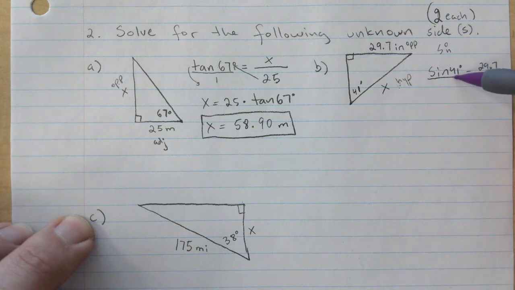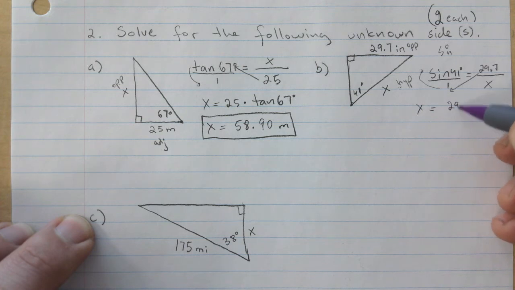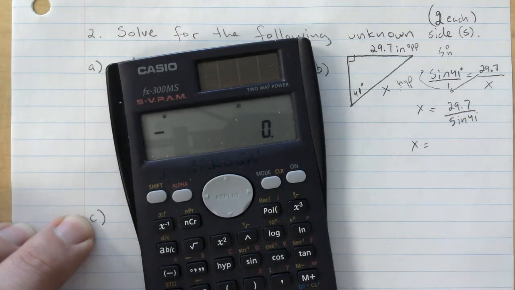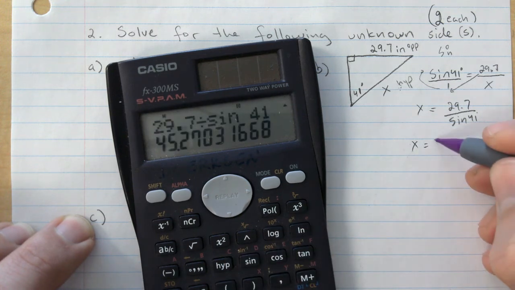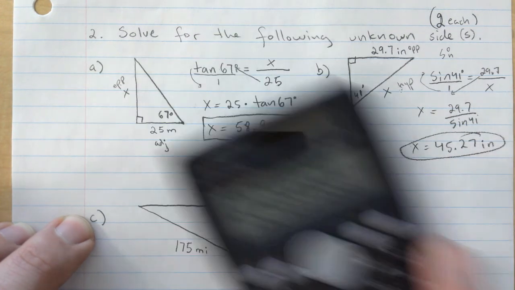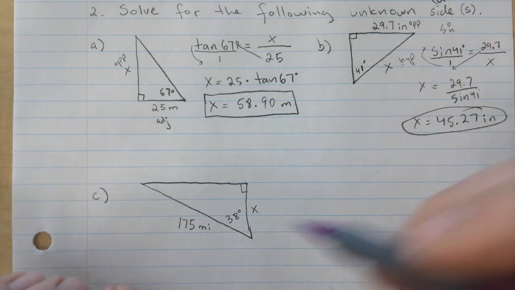And this is where the 1 is important, right? Because you're going to have to multiply it, then divide. So in this case, you divide this number by sine of 41. And remember, sine of 41 is just a number. It's a decimal. So this is how I type it in, 29.7 divided by sine of 41. And that's 45.27, and we are in inches. 2 marks for getting that one. Okay, next.